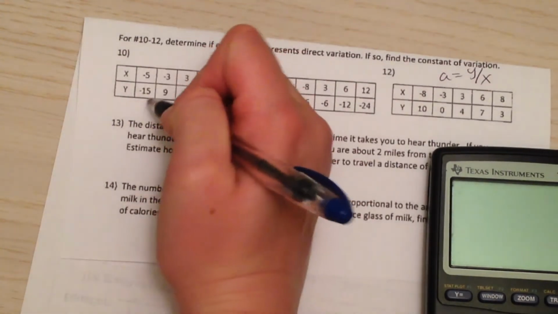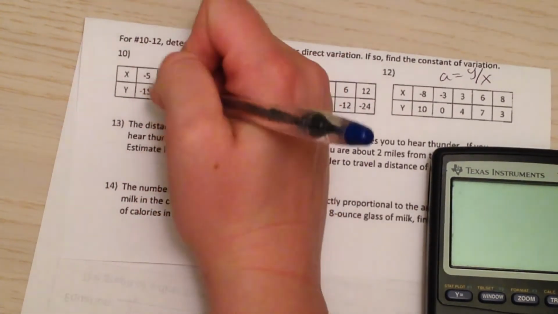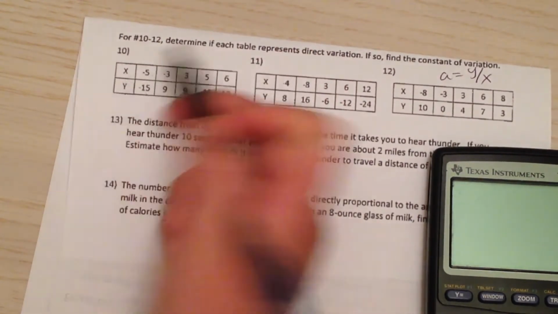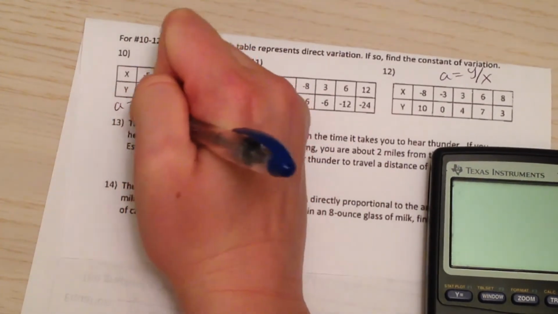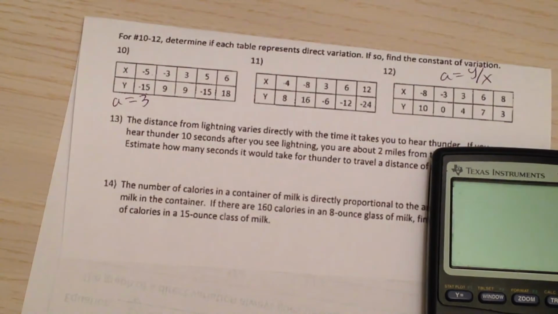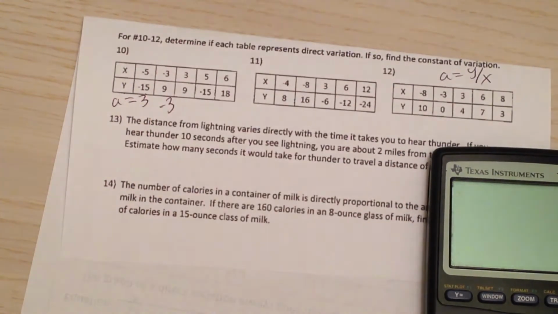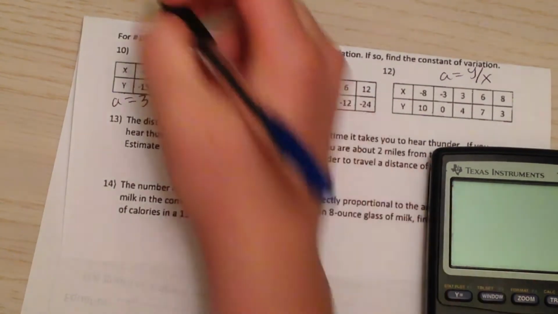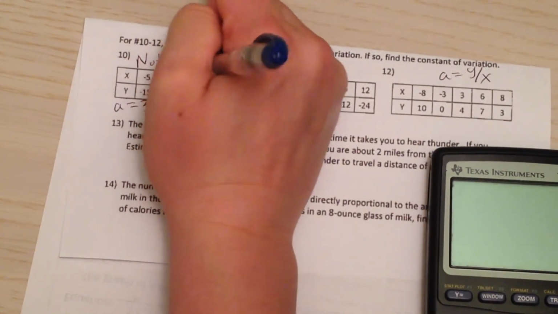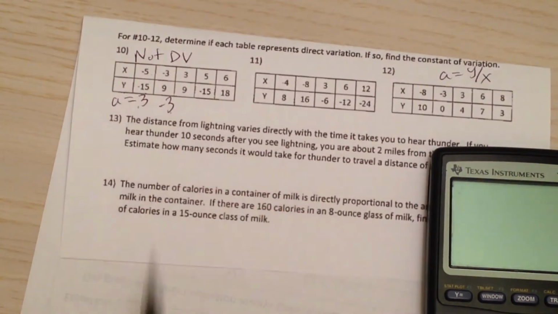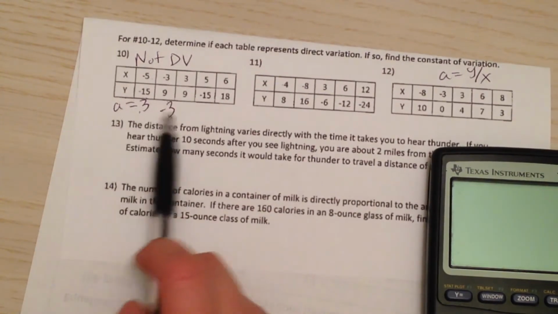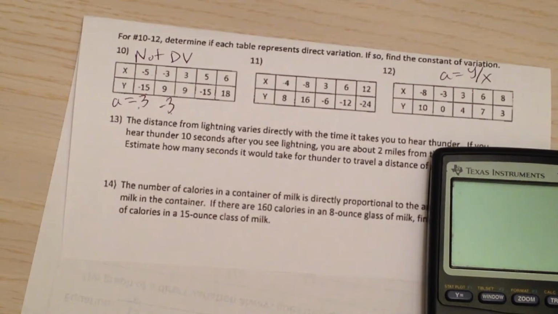Like for this first one, negative 15 divided by negative 5. So that's my y divided by my x, which is 3. So this is what my a is equaling on the bottom. My next one comes out as a negative 3. I can already stop. This one is not direct variation because I'm getting different a values. I'm getting positives and negatives. So that can't happen. It always has to be exactly the same.